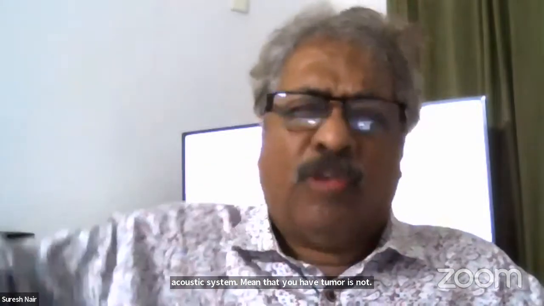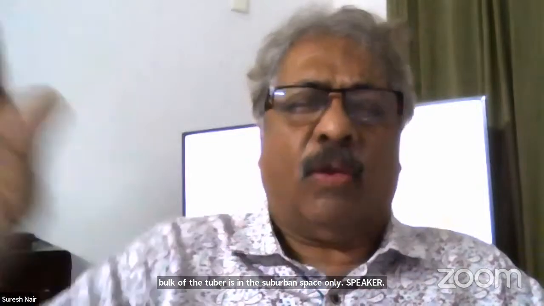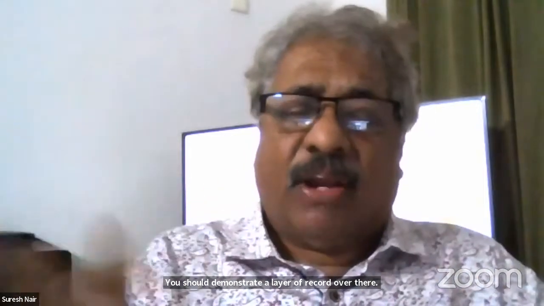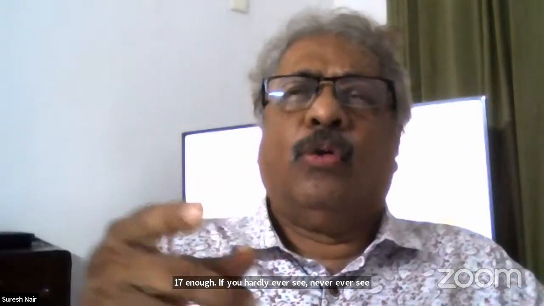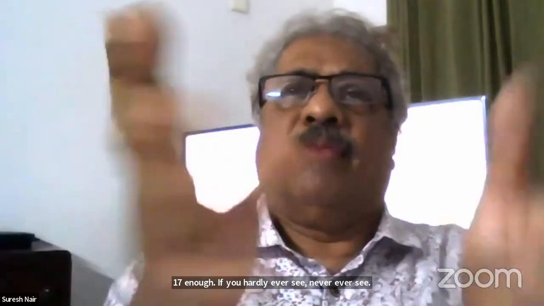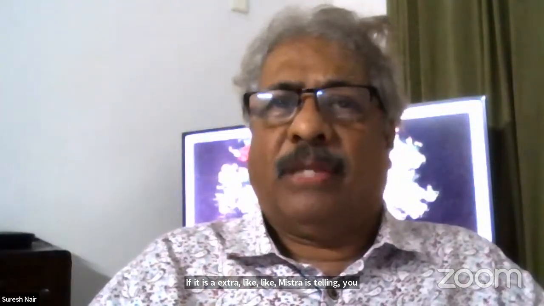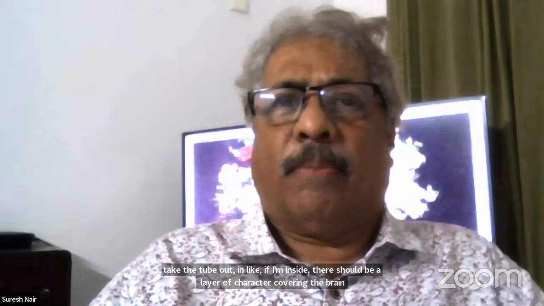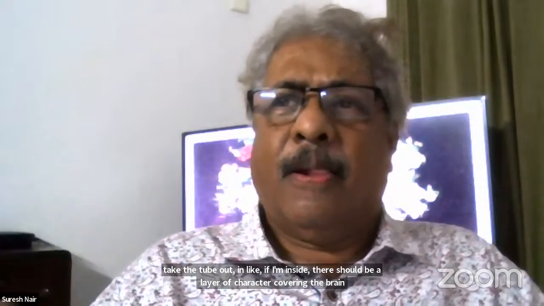Bulk of the tumor. Had it been epiarachnoid, when you remove the tumor, you should demonstrate a layer of arachnoid over the brainstem. You should demonstrate a layer of arachnoid over the 7th, 8th nerve. You hardly ever see, never ever see it, if it is an extra-arachnoid tumor like Mishra is telling. You take the tumor out from inside, there should be a layer of arachnoid covering the brainstem. Always there is arachnoid, if you are careful, we separate it from the lower cranial nerves and 5th nerve.